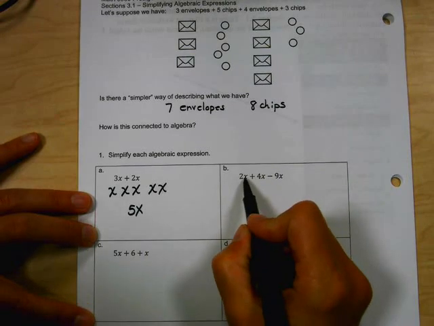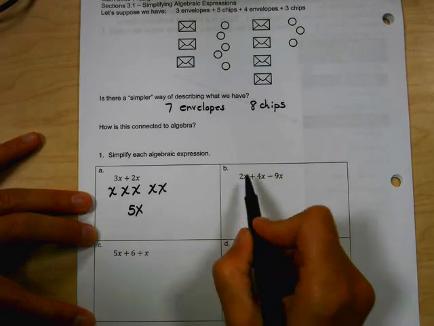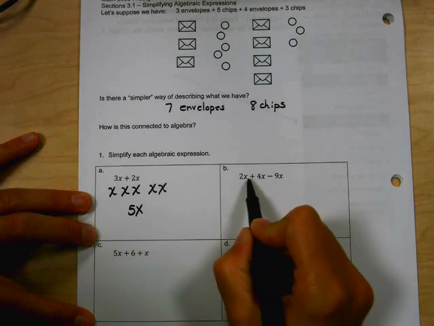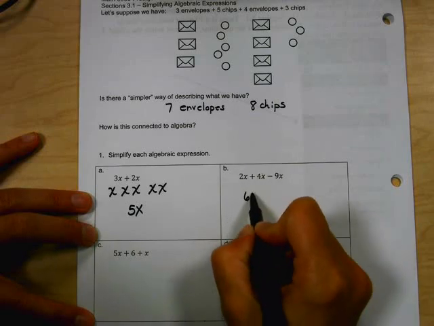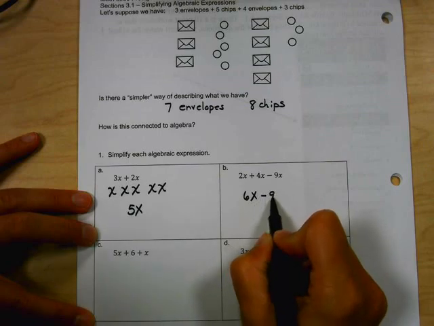Now, remember your PEMDAS. We're going to go from left to right. So let's look at this expression. We have 2 x's and then 4 x's. Well, that gives me 6 of them. And then I'm going to take away 9 of them.